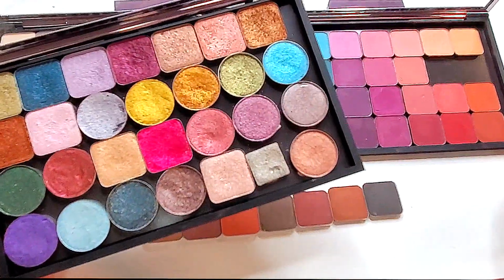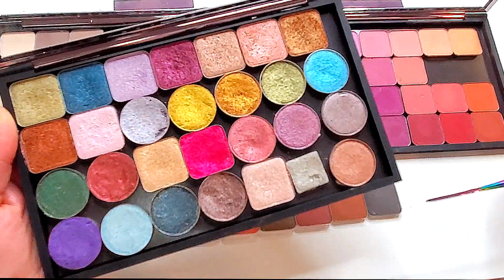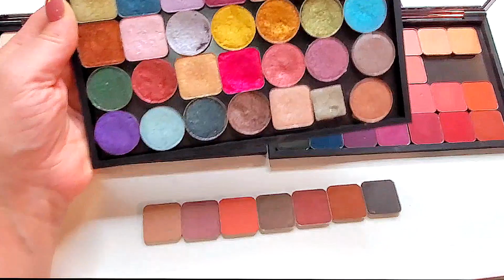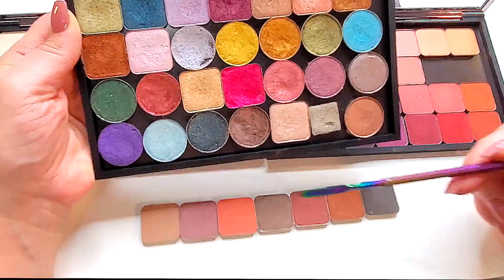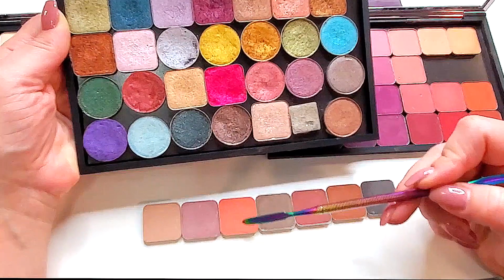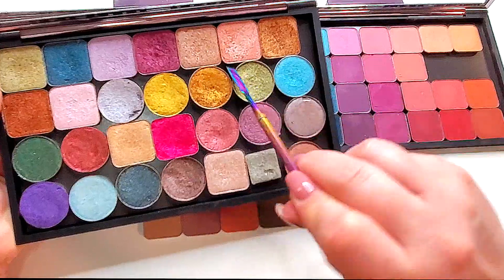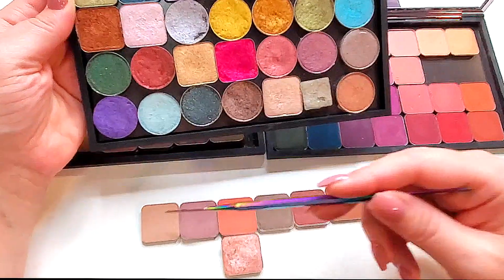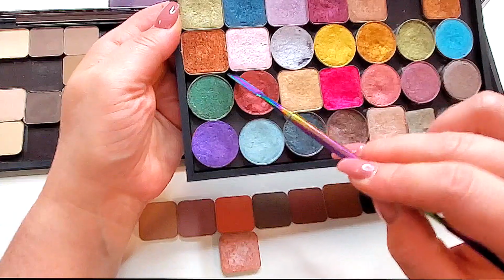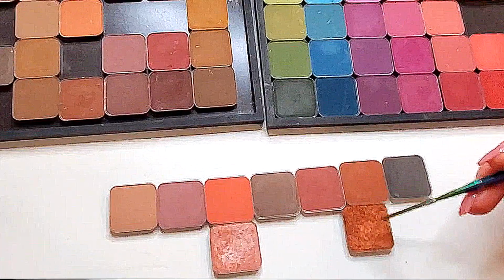So now let's start adding in the shimmers. Now that I have my 7 mattes, I need to pick 3 shimmers. So I'm pulling out the foiled shadows I have. Looking at my shades here, I'm gonna try to find something that's in the same tone. Like this corally peachy shade I really like. It kind of goes along with this. This is In the Spotlight, so I'm gonna pick this guy out. There's kind of these warm browns that kind of fit with this color here. Let me show you. Do you see how it kind of matches in this tone here?